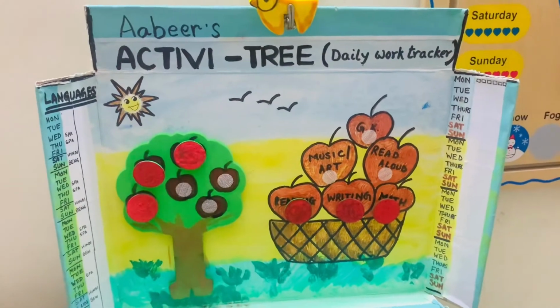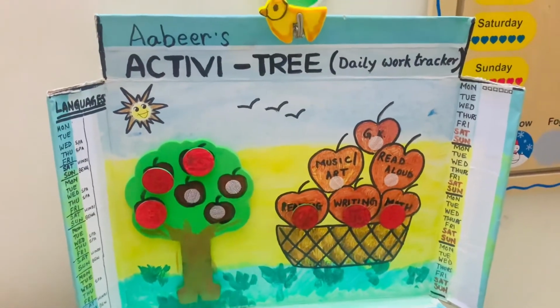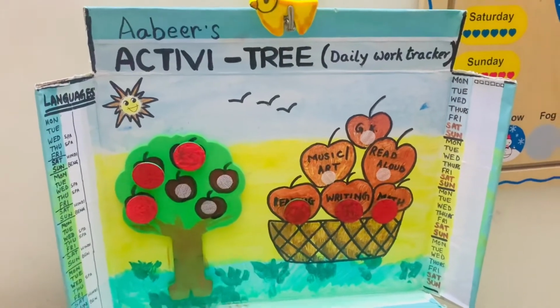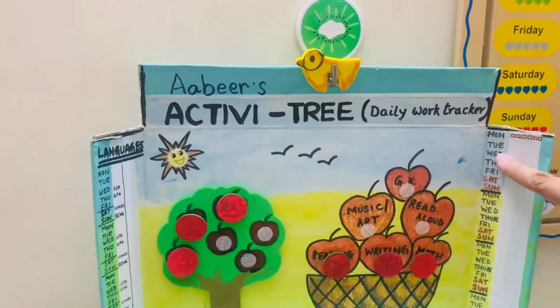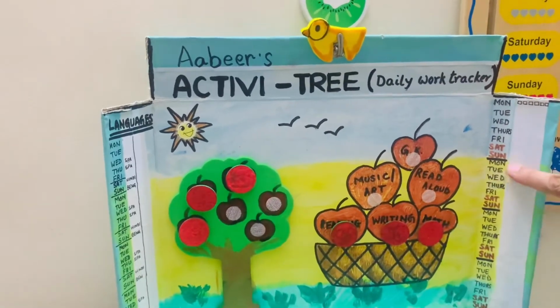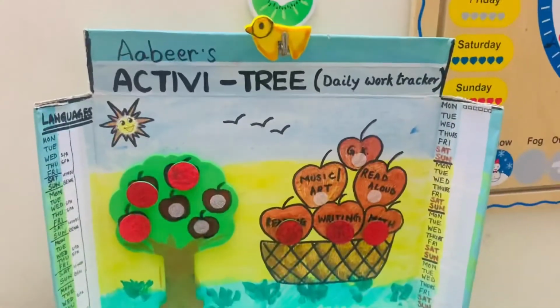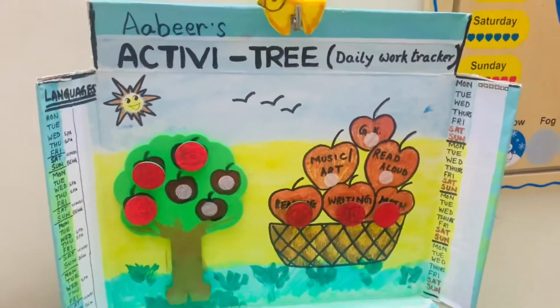So we have been following this and we have got tremendous results. So that's how we operate. Once we see that most of the work has been done by the end of the week, he gets a special reward during the weekend.